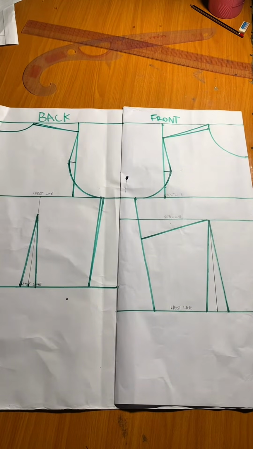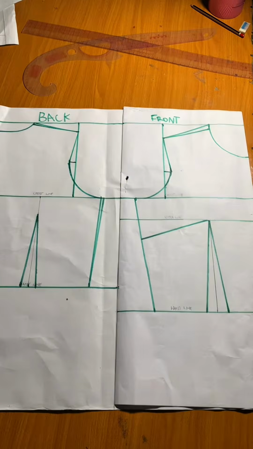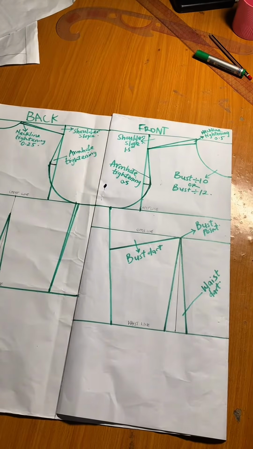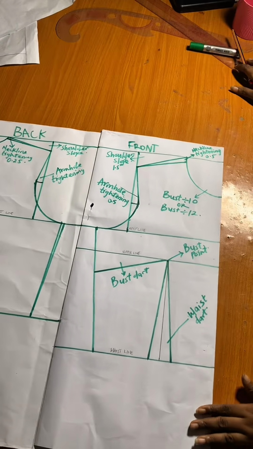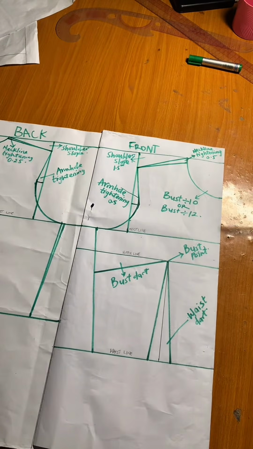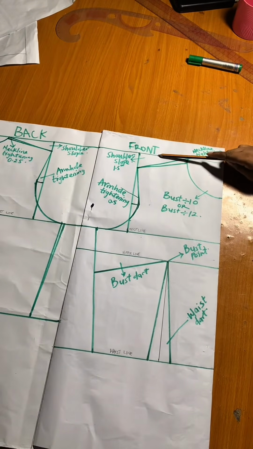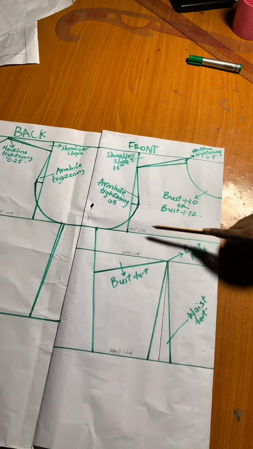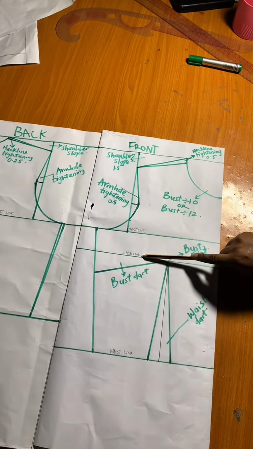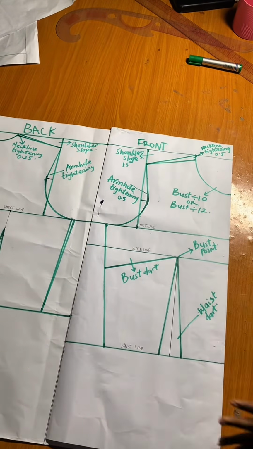So here now I want to properly highlight some key points on the basic pattern for us. Just follow this step by step. To determine our chest line, we use our back width measurement divided by 2 plus ½ inch. So that will be, if the back width is 14, 7.5, and then the shoulder to nipple and the shoulder to waistline.